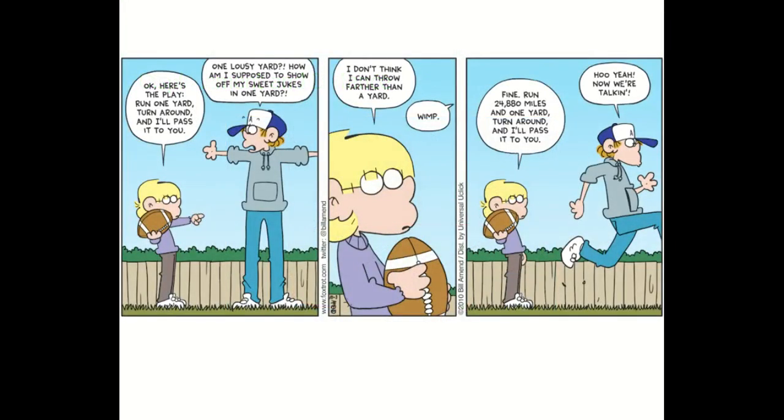I love this cartoon. He says, okay, here's the play. Run 1 yard, turn around, I'll pass it. He says, one lousy yard. How am I supposed to show you my sweet juke moves in 1 yard? I don't think I can throw farther than a yard. He's like, wimp. All right, run 24,880 miles and 1 yard, turn around, I'll pass it. He's like, all right, now we're talking.